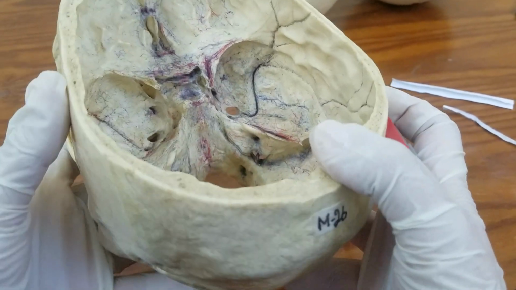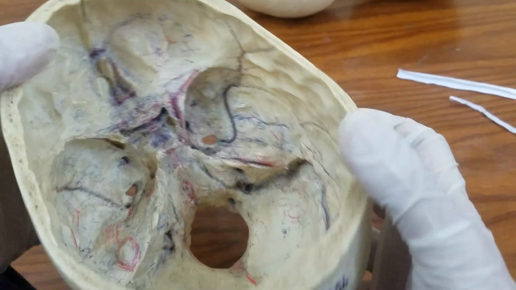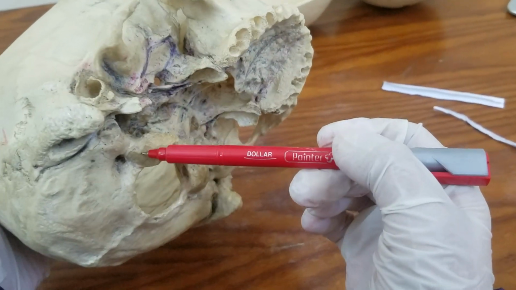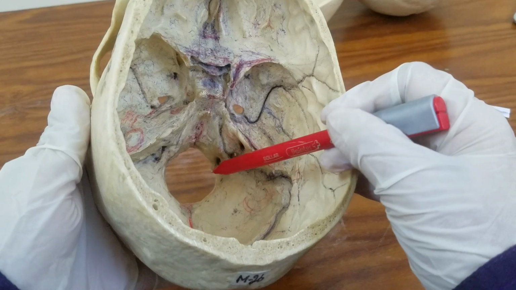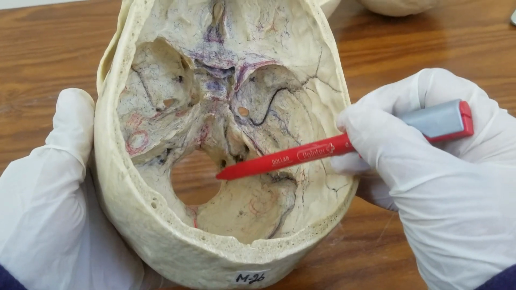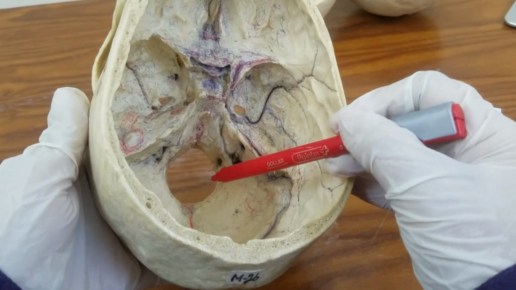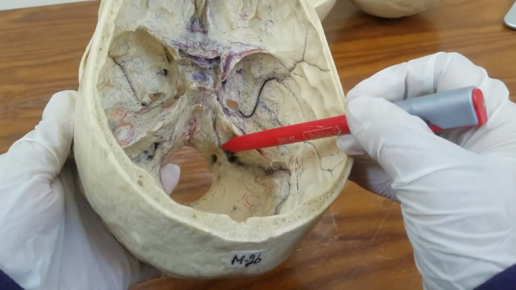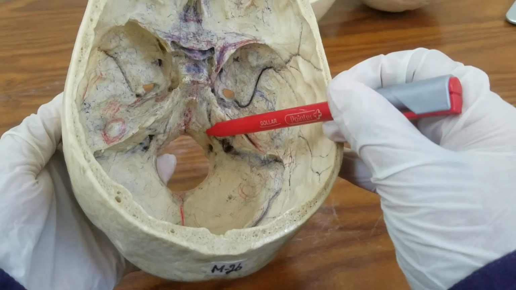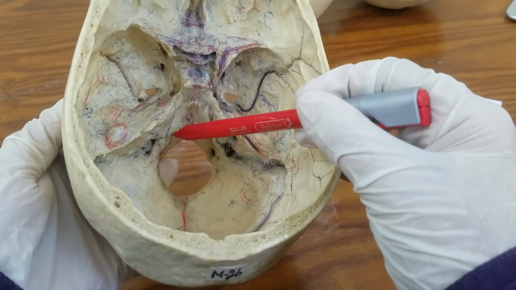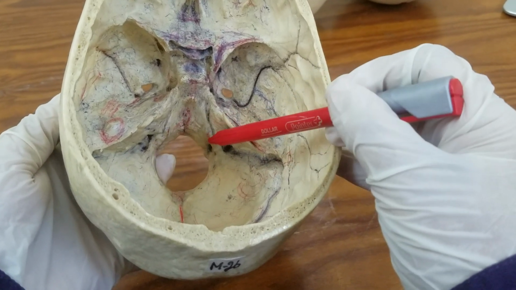Now, if we look at the lateral area, this is the condylar part. This is the occipital condyle, and this is the condylar part of the occipital bone here. This condylar part of the occipital bone is marked by a jugular tubercle. This is a small projection. This is called the jugular tubercle. This is the projection on the other side.